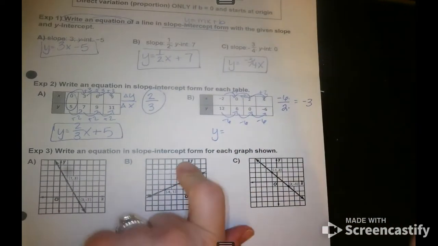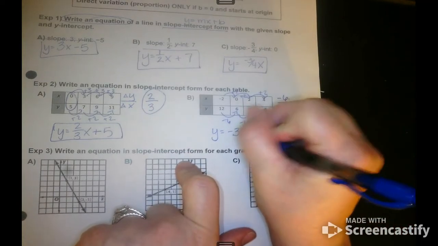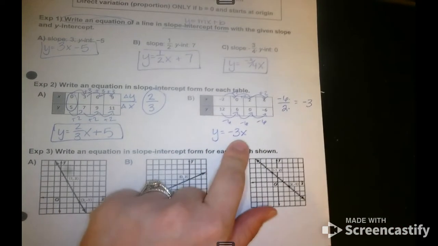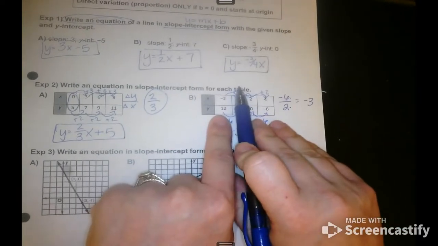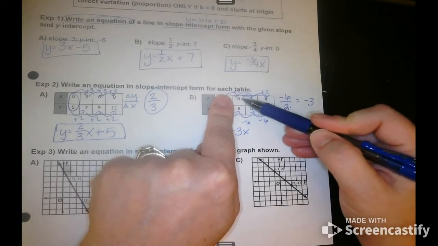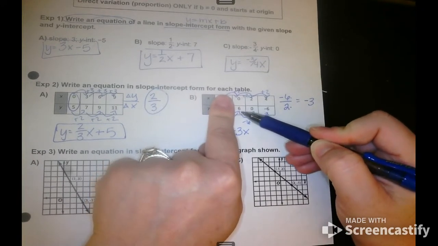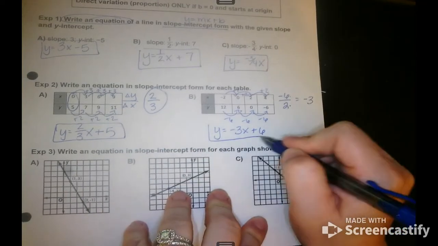So I would start with y equals what? Negative 3x. Good. Okay. Now, did I have a 0 in this first one? No. What about here? Okay, I have my 0. So my x is at 0, but what is my y at? 6. So it's just plus 6.